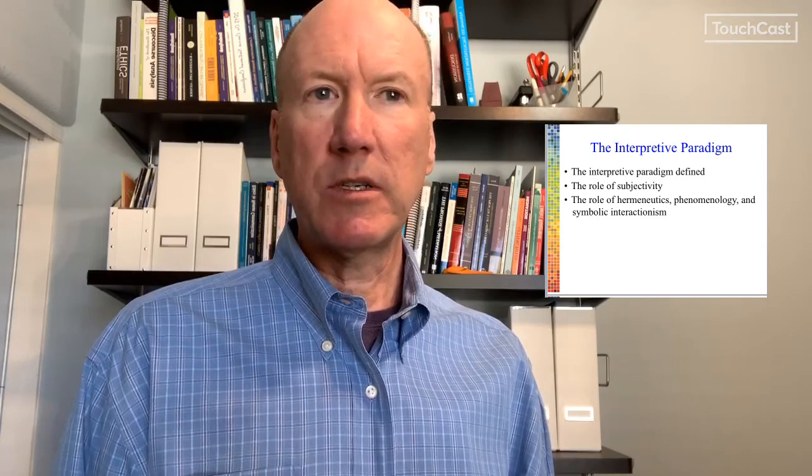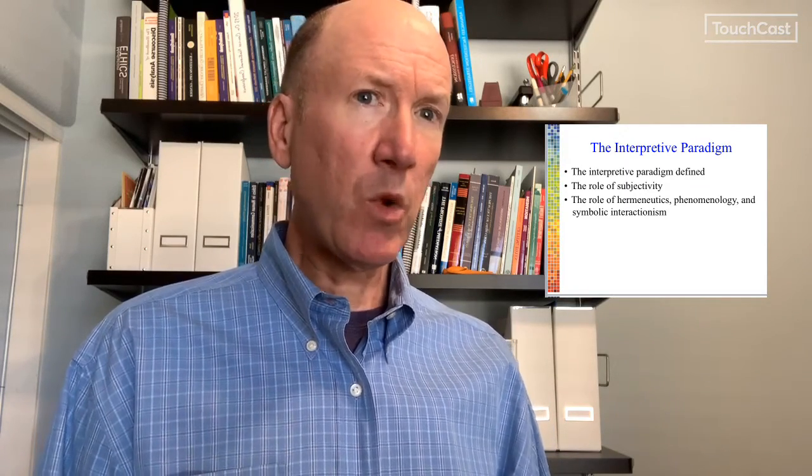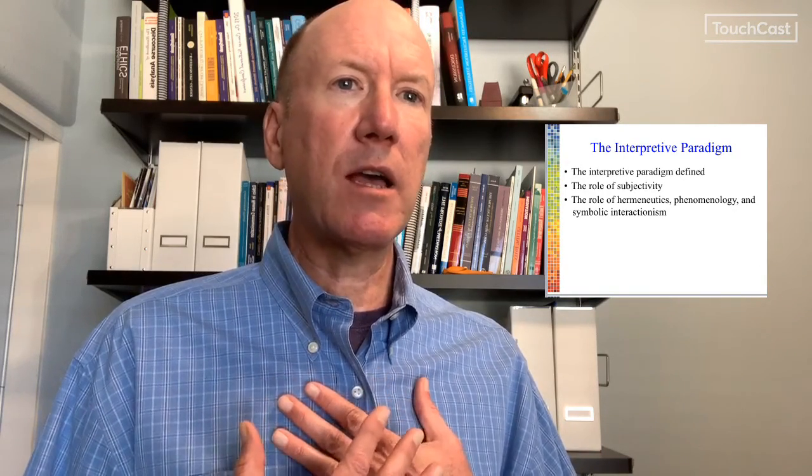This is often associated with qualitative researchers. Sometimes this is referred to as the naturalistic paradigm. So we'll talk about the role of subjectivity from this perspective. One of the things to keep in mind with the interpretivist paradigm is that often researchers think of themselves as the tool of data collection.